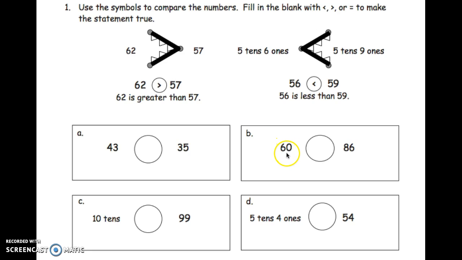Letter B, 60 is blank to 86. Fill in the symbol in the circle to compare the two numbers. Again, if you want to circle the bigger number first to help you figure out the symbol, go ahead and do that.